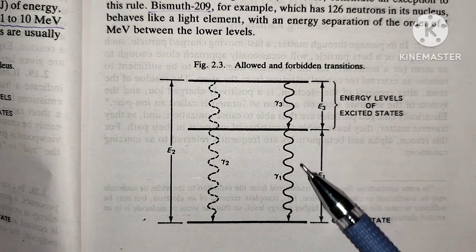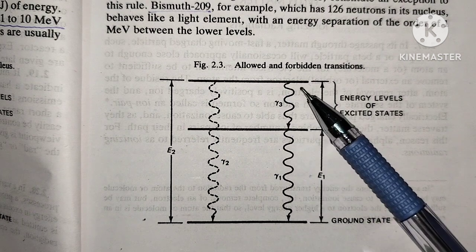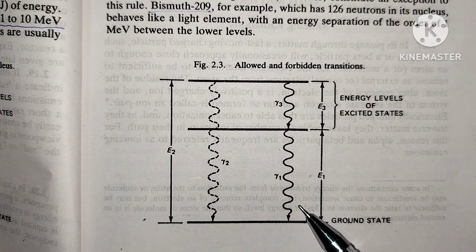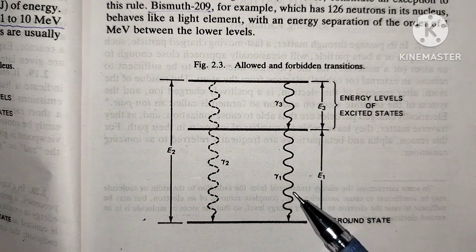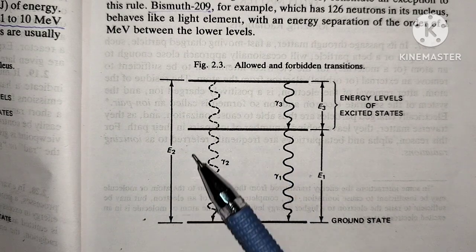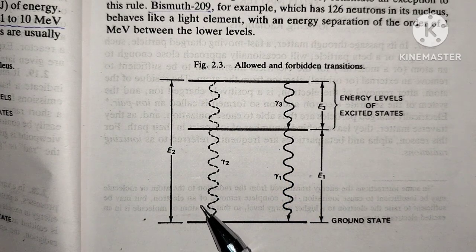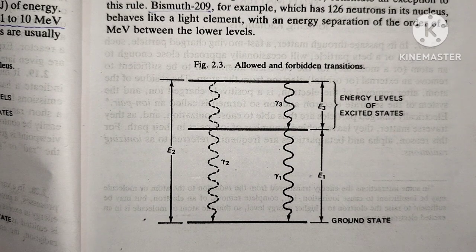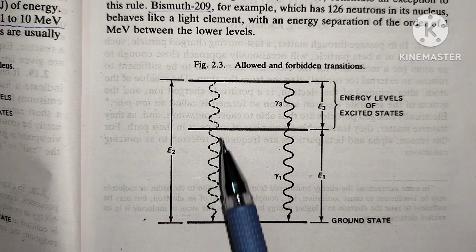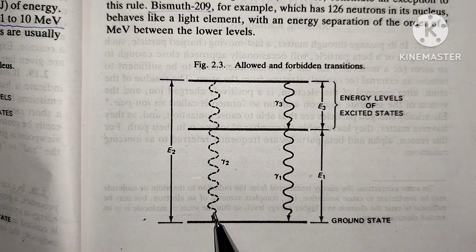So this gamma ray emission is the highest probability. The probability of these transitions is highest compared to this. I can call this a forbidden transition, because this probability is very, very less. You understood, no?